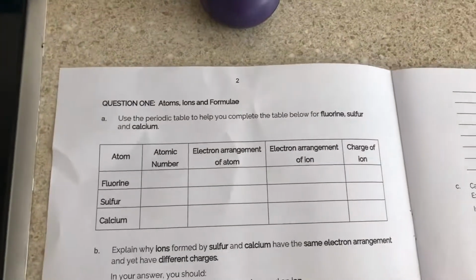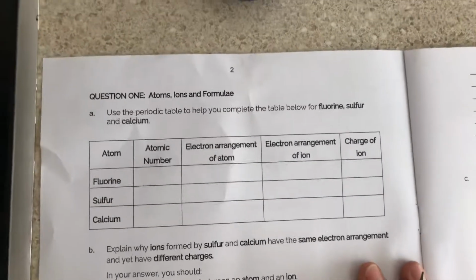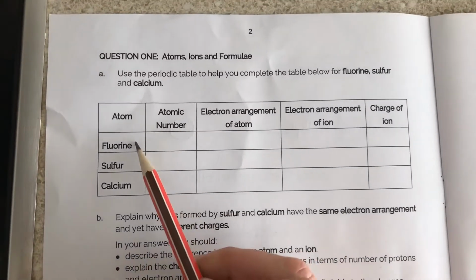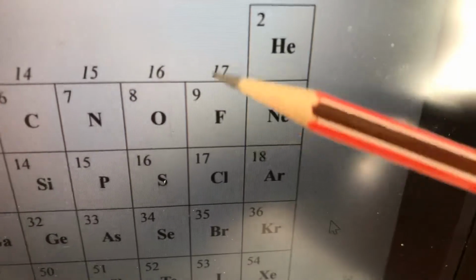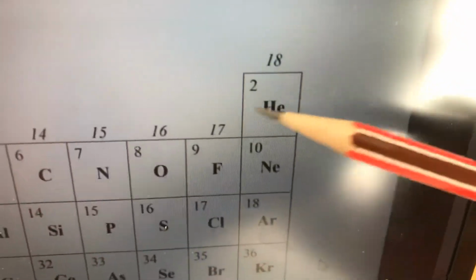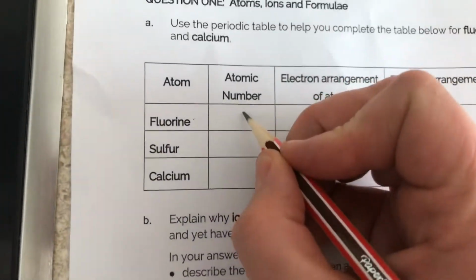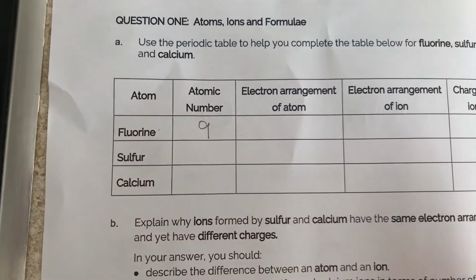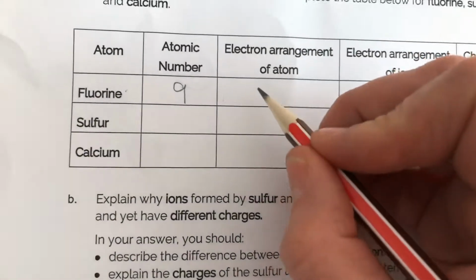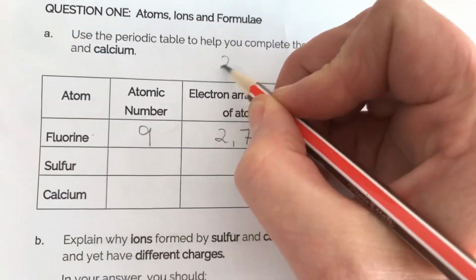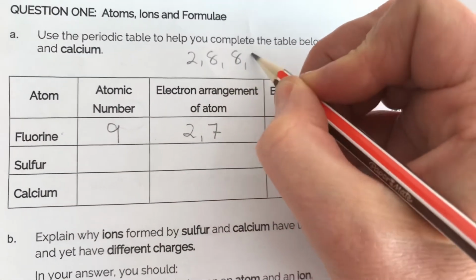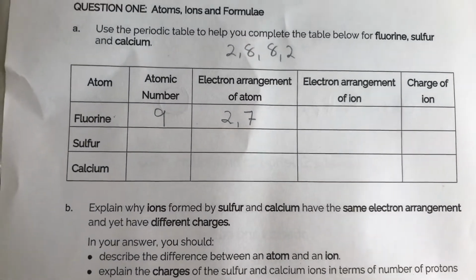So our first question is about atoms, ions and formulae, and it's got a nice table that we need to start with. Looking for fluorine, if we look that up on the periodic table, we can see that it is atomic number 9, and we can also see up the top here it is in group 17 and it is in period 2. Okay, so its atomic number is 9. This gives us its number of protons, and the electron arrangement is 2 in the first shell, 7 in the second. Remembering 2, 8, 8, 2 is something we need to remember for ourselves.